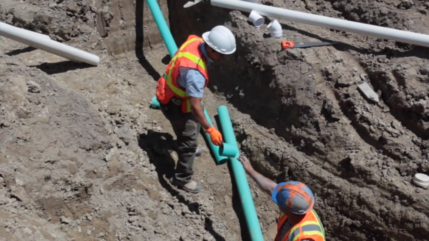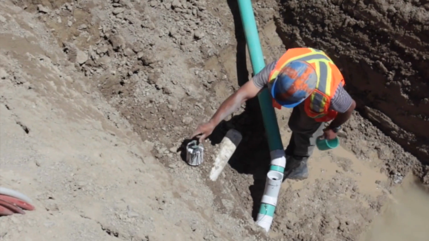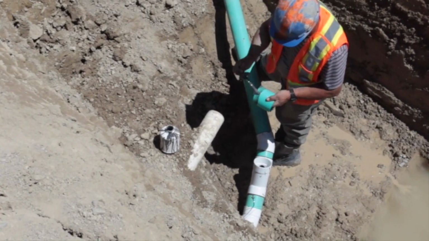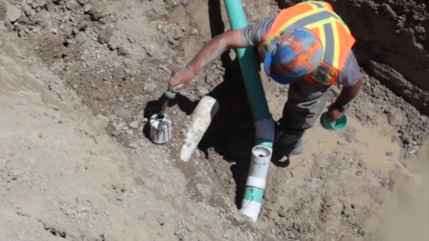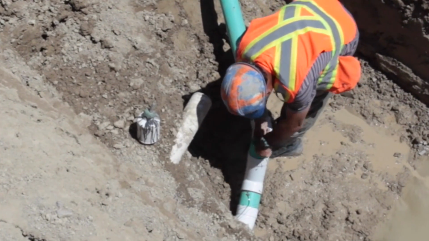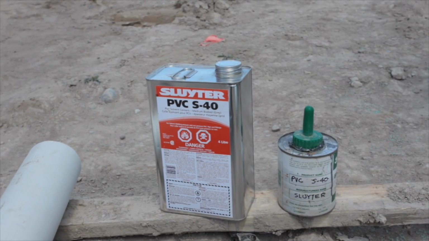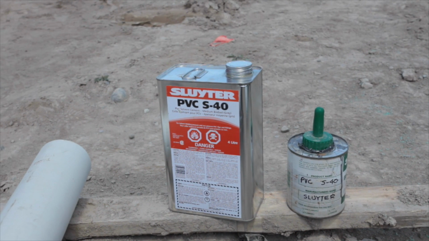Once clean, we can apply the solvent cement. A sufficient amount of cement must be applied to the pipe and fittings, and the assembly must be made while the solvent is still tacky. Solvent cements should always be used as received in the original containers. Containers should be kept tightly covered to prevent evaporation of the solvent and should always be used before the expiry date.